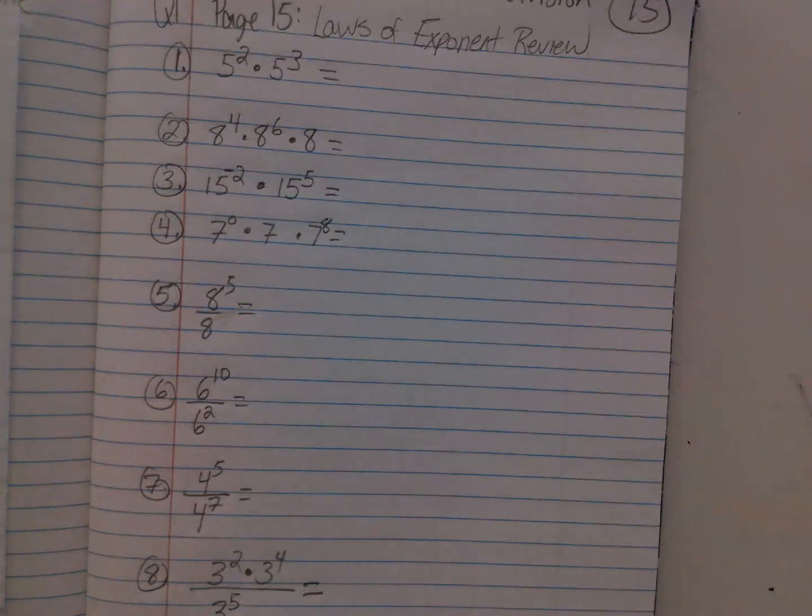Okay, let's check it. Make sure that we're on the right track about how to do it. This is a review from what we practiced yesterday on the whiteboards.